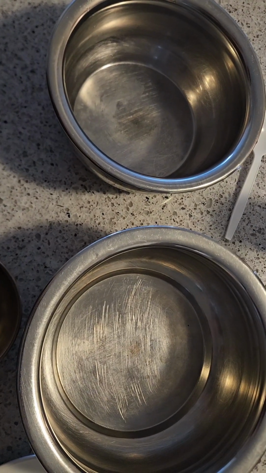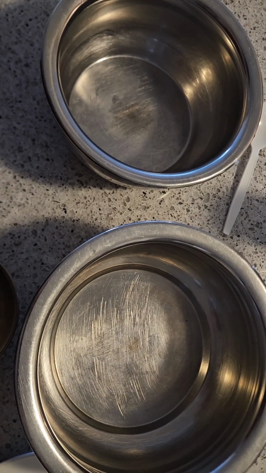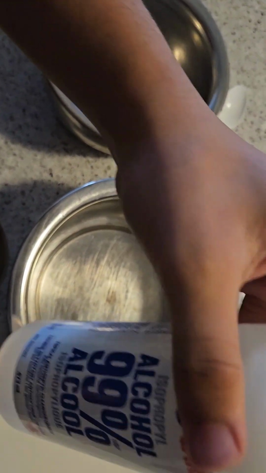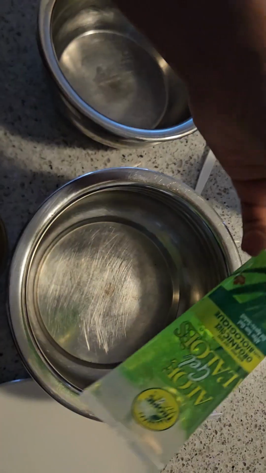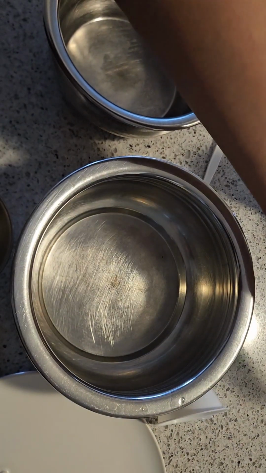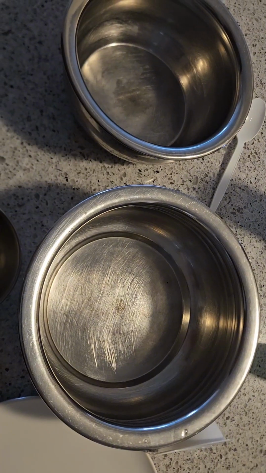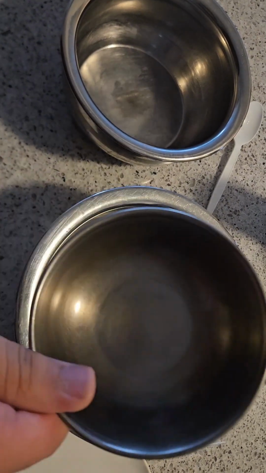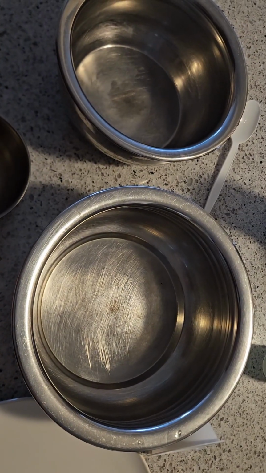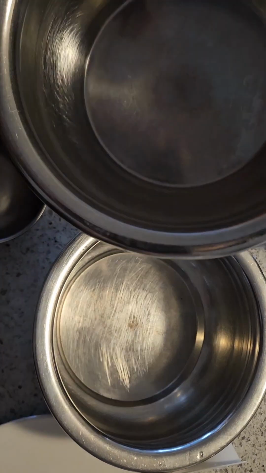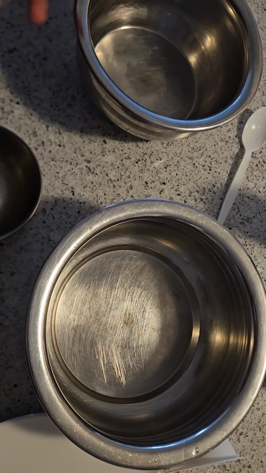So basically, the materials I used for this experiment are 99% isopropyl alcohol. Then I used the aloe vera gel. Then I also used this for measuring, and two mixing bowls for sample 1 and sample 2.